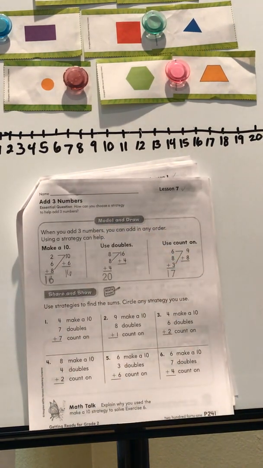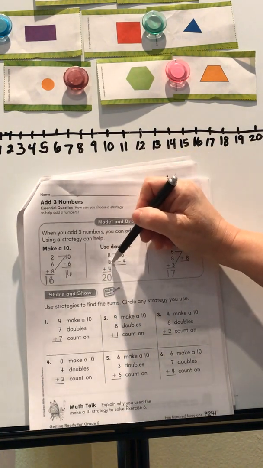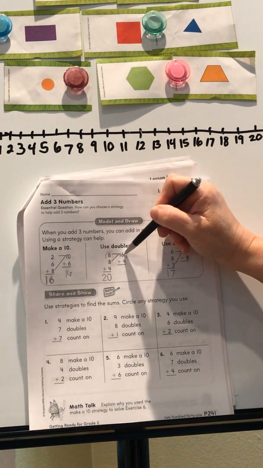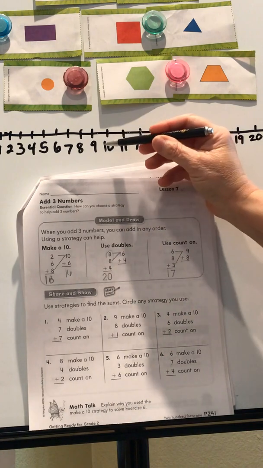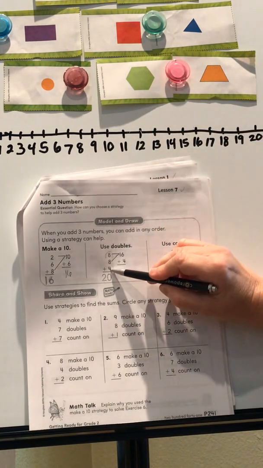Remember to add all 3 add-ins, not just 2. Okay, on this one we can see there's some doubles. So if I add 8 plus 8, we know our doubles is 16. If you forgot, you go to your number line and you do 8 plus 8 more. But we're not done. We still have to add 4 more.